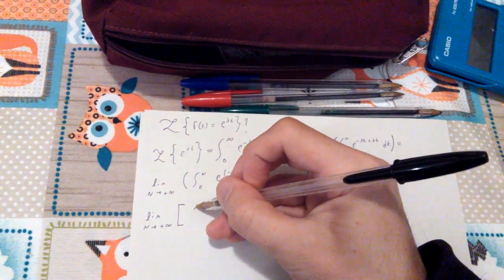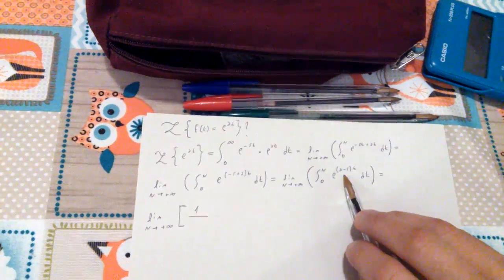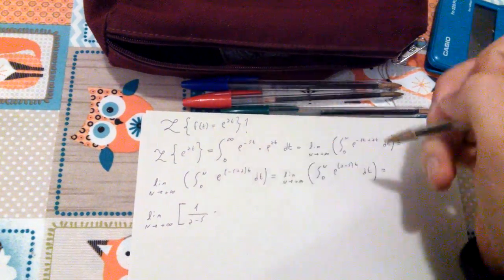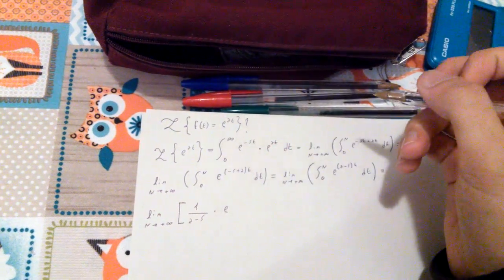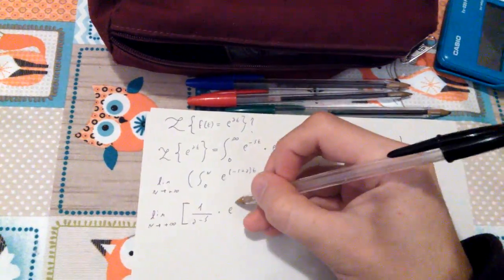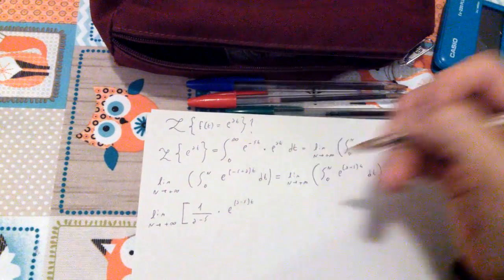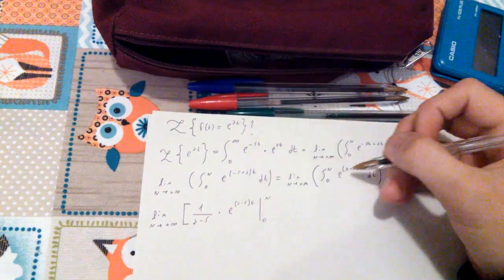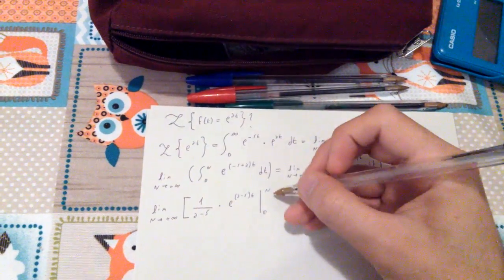So just 1 over a minus s times e to the a minus s times t, evaluated between 0 and n.